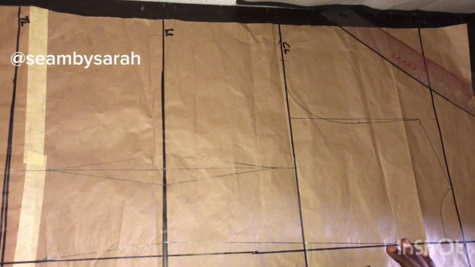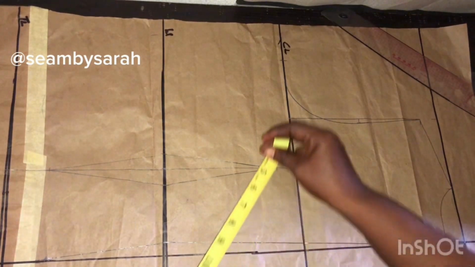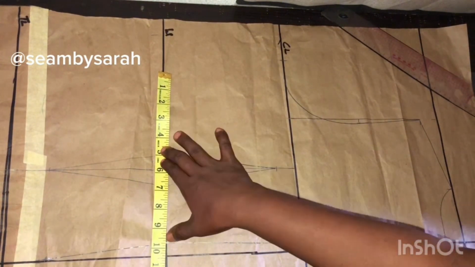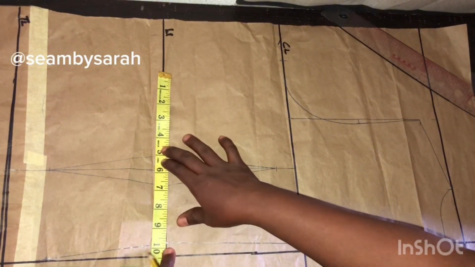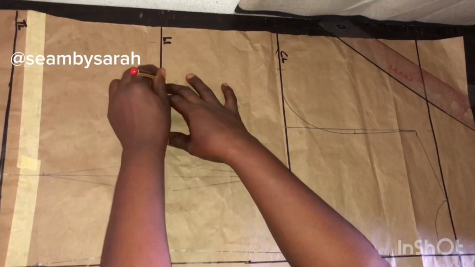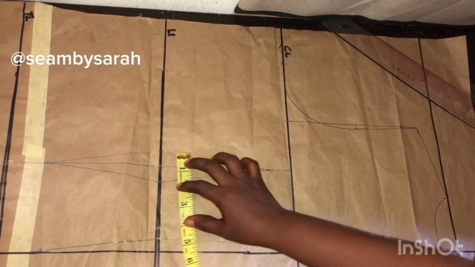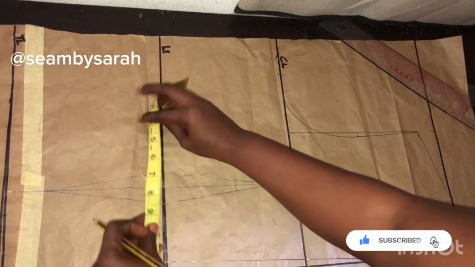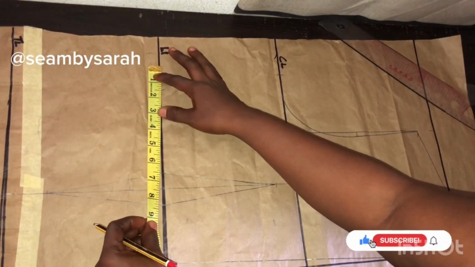On the waist, I will divide my waist by 4. 39 divided by 4 will give me 9.75. After that 1/2 inches, that's why I put 9.75, and I will mark. After marking, I will check what I have on my dart leg here. I have 1.5. Then I'll add the 1.5 back.